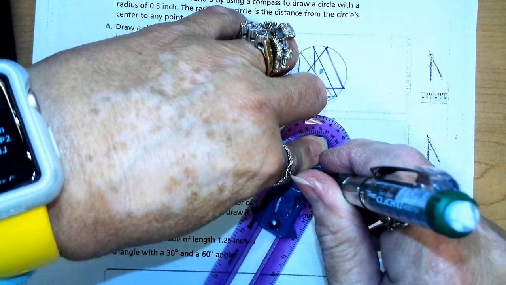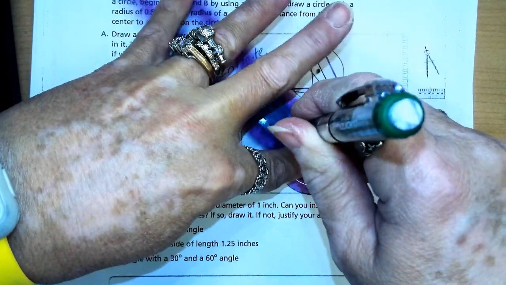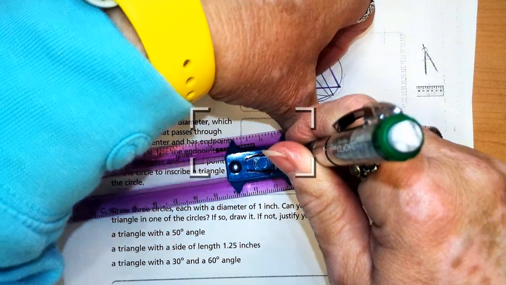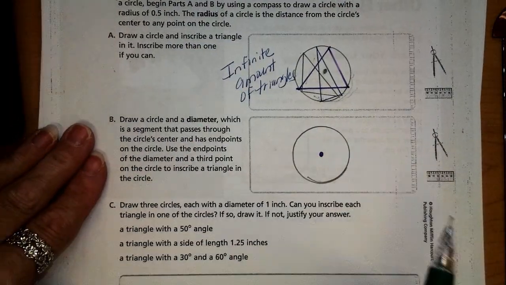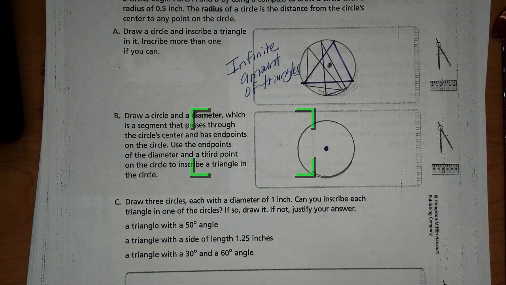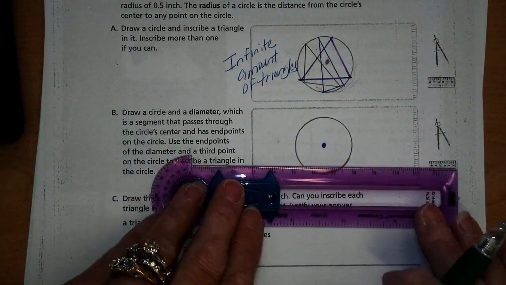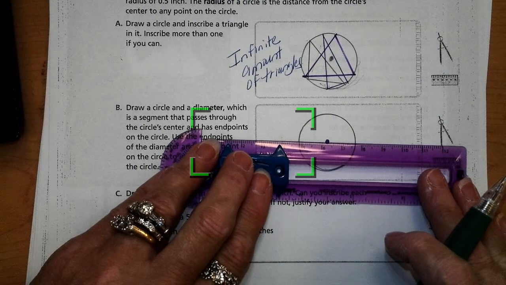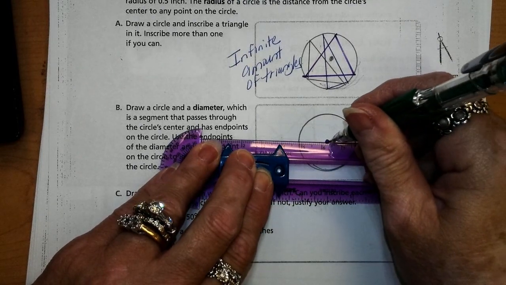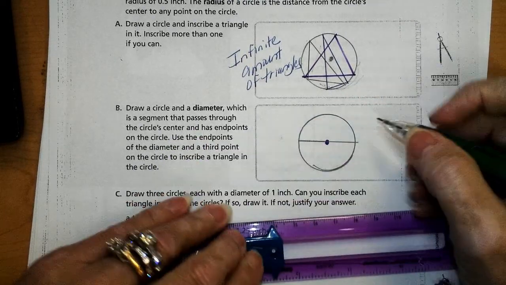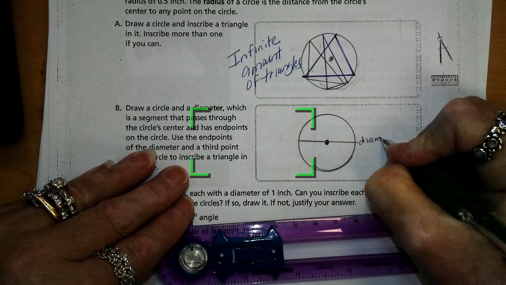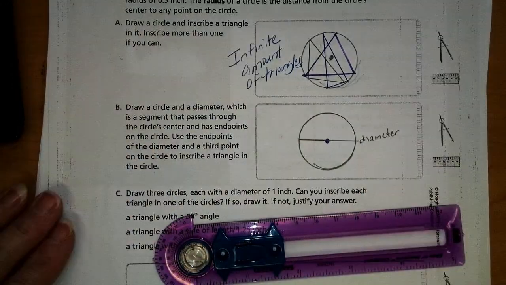Okay, draw that circle again. All right, but this time, the line has to go through the center. And we call that the diameter.